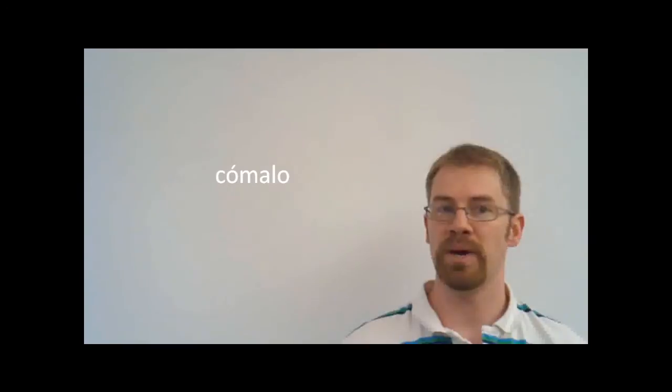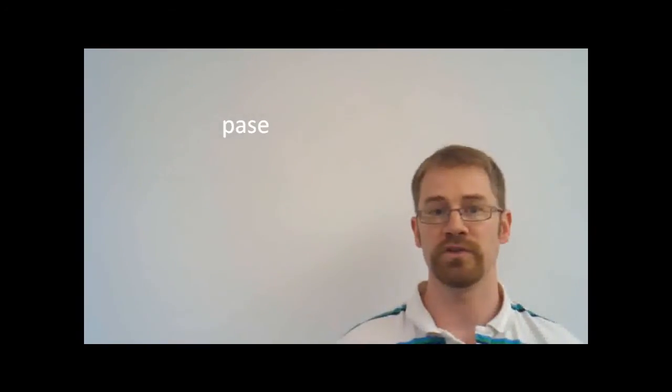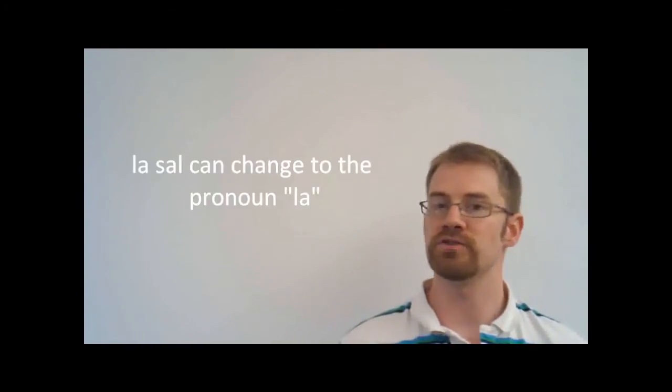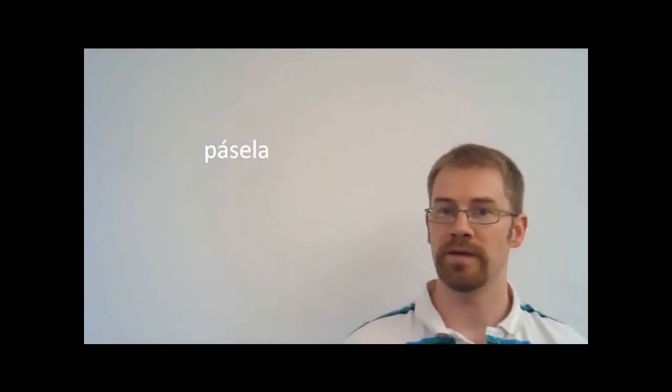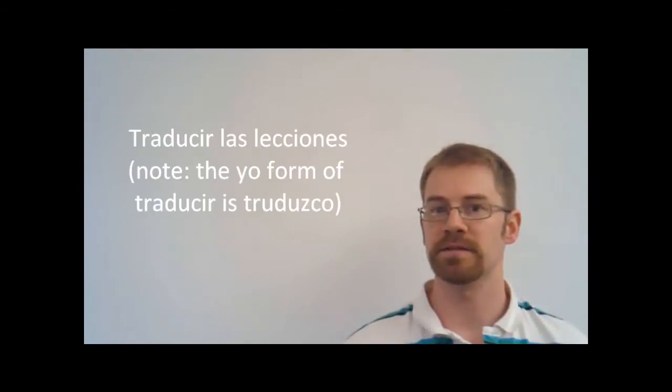Next one, pasar, to pass. The Usted command would be pase. And I'm going to say the salt, which is la sal. The salt could change to la. So your command would be pásela. Accent over that first A. Pásela. The next one I'm going to say translate the lesson. Traducir is the verb to translate.